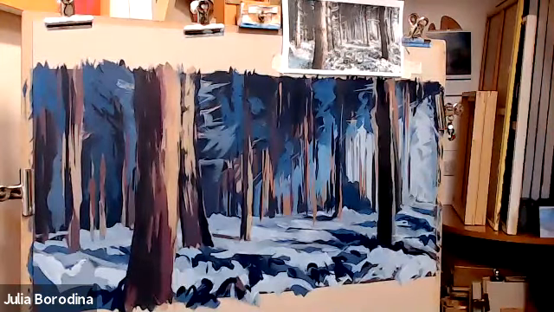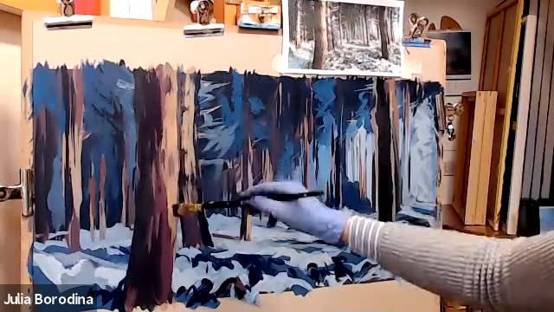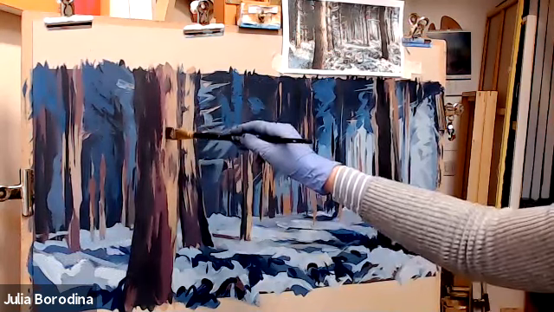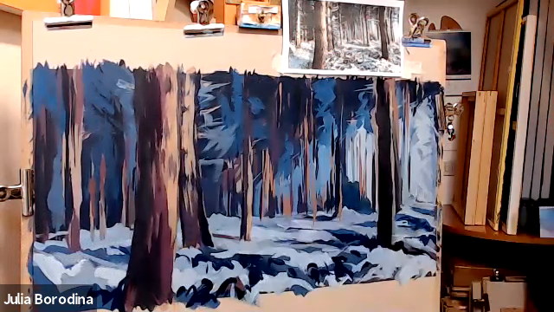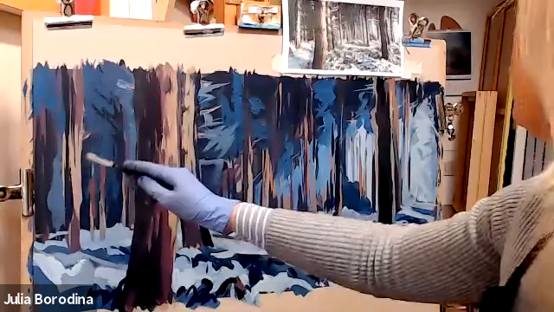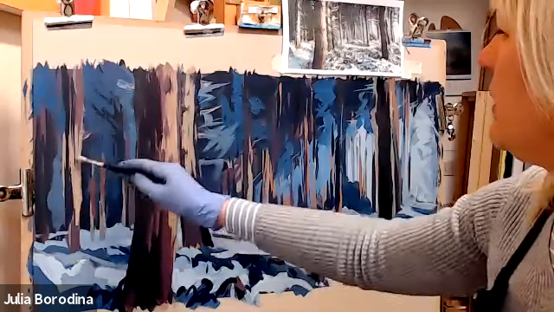Maybe a little bit more differentiation just to show how wide or thin the tree is. Right, any more lovely golden trees?